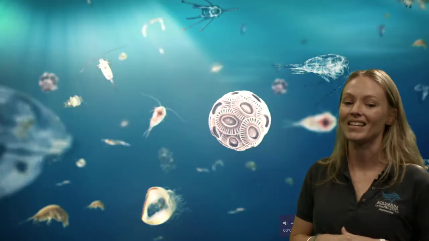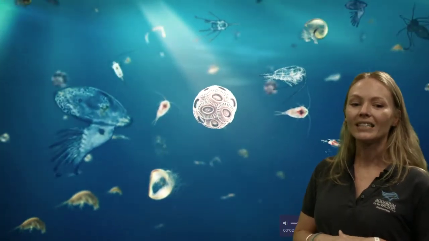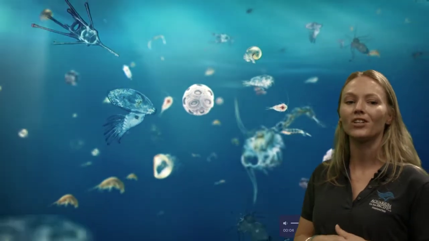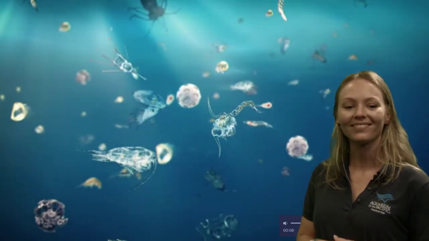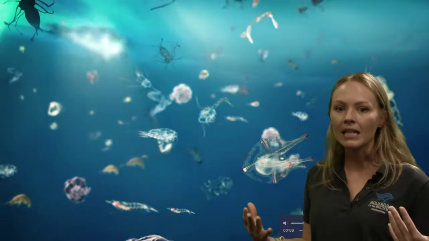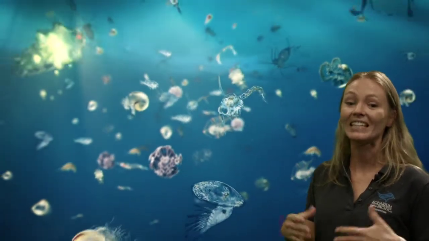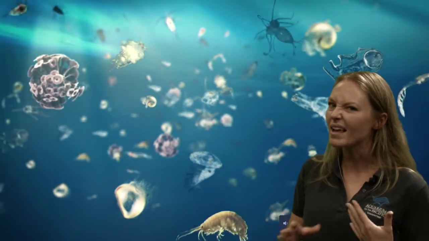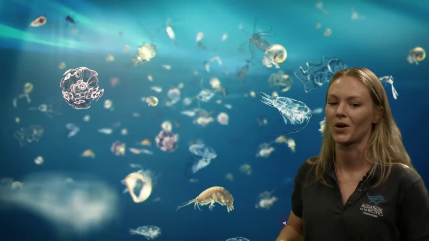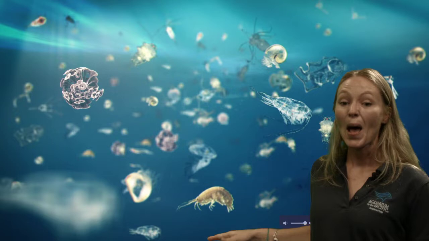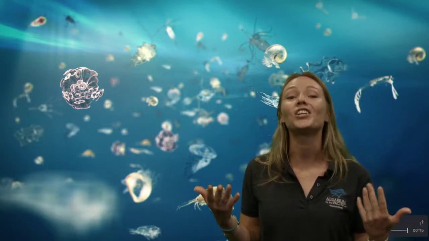Now we have some examples of plankton right behind me here. Now I want you guys to take a look and look at all of the different shapes you see. Some of these look like aliens. They're definitely very cool. You can sometimes tell, oh, maybe I think I know what that animal might be when it grows up, like this little shrimp right here. But sometimes you may have no idea. They change drastically throughout their lifetime.